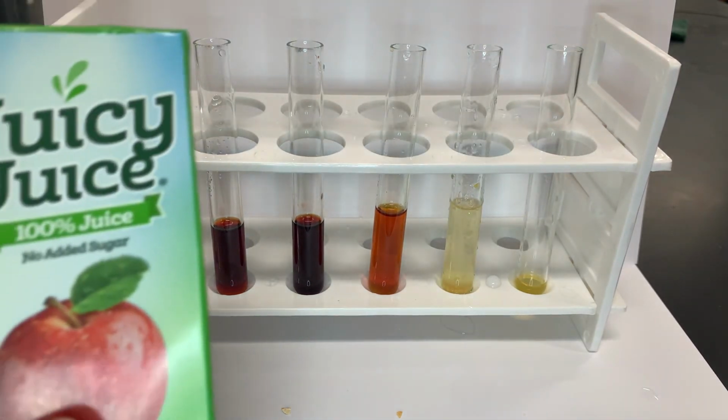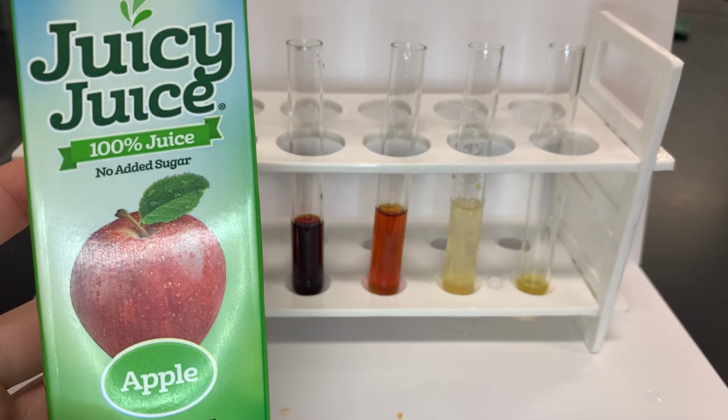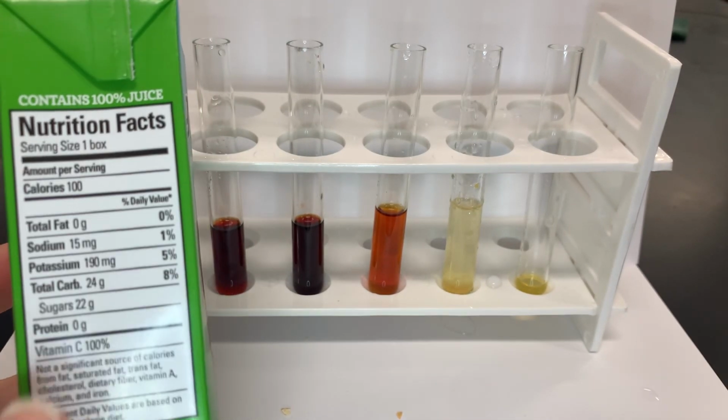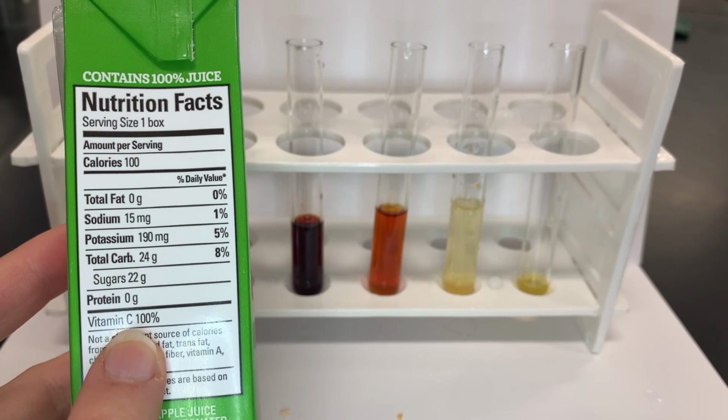So we saw the effect that vitamin C has on non-heme iron. But what if we were to consume our vegetables with a beverage that contained 100% of our daily value of vitamin C?